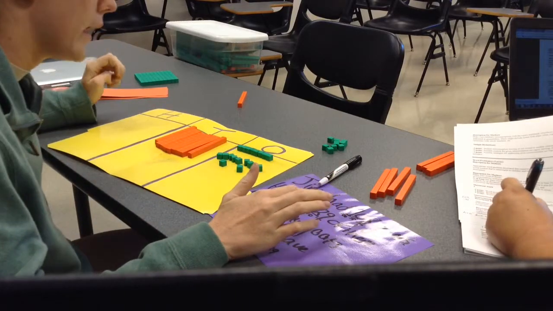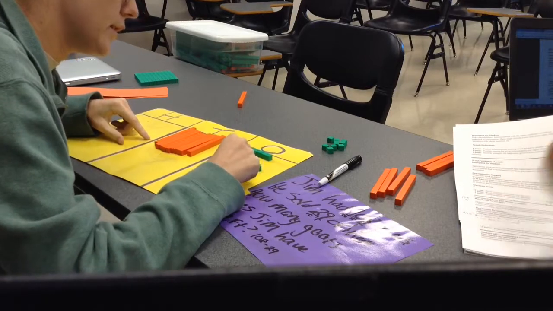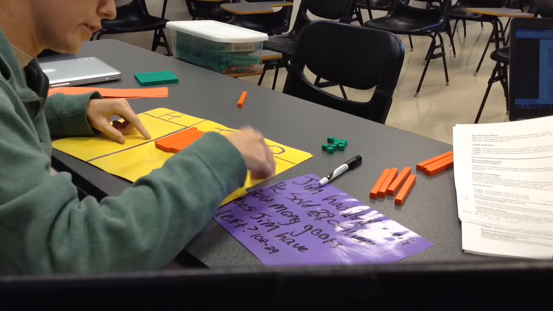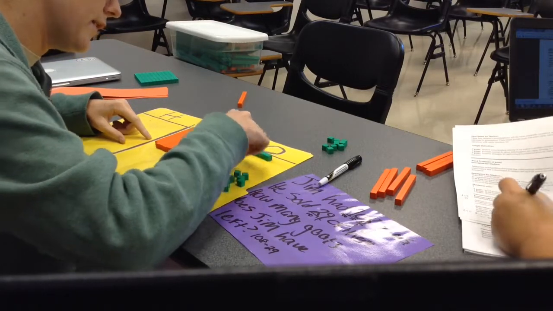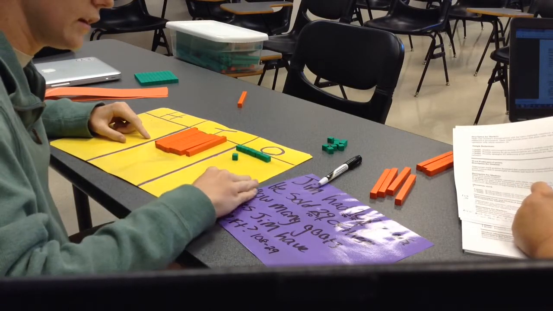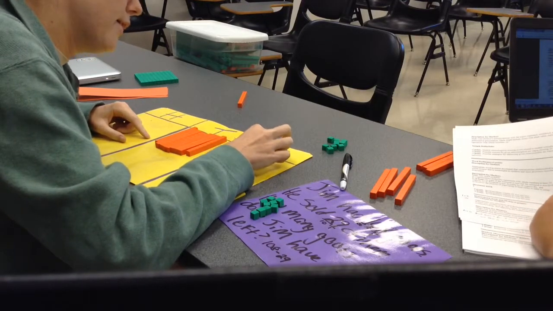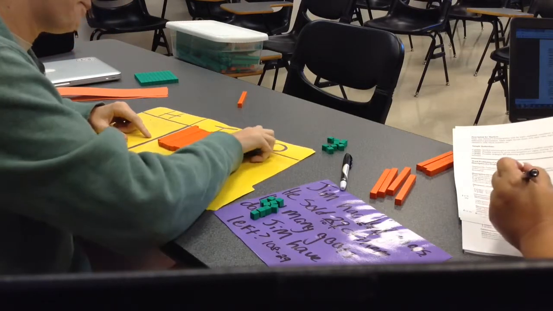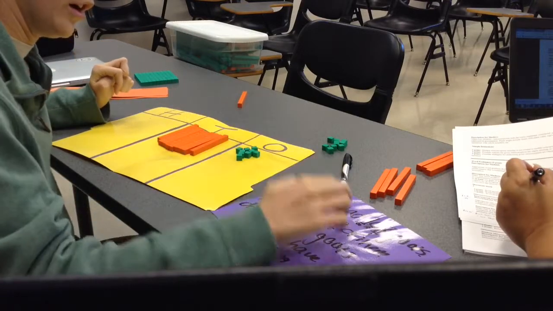So we're going to take away 9 of these. So 9 units. 1, 2, 3, 4, 5, 6, 7, 8, 9. So we take away these 9 units, and we have 9 units left. So now we're going to subtract our tens place.